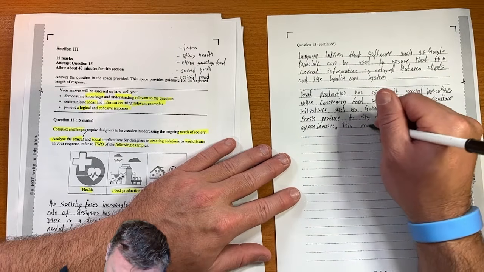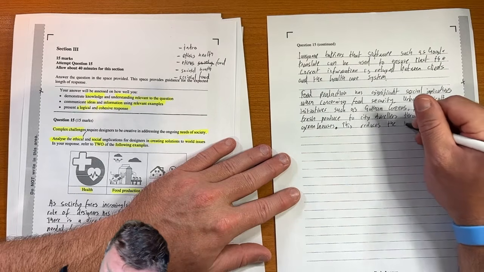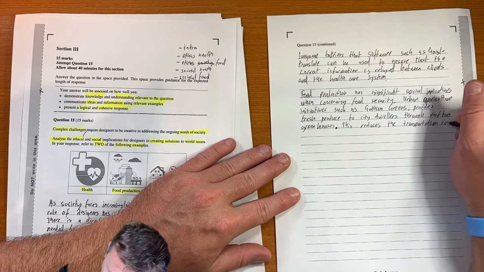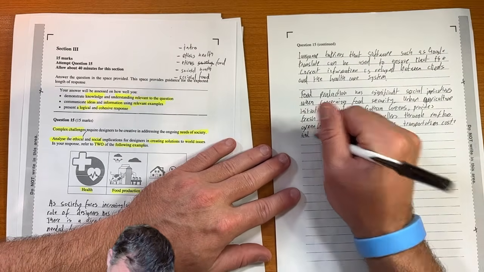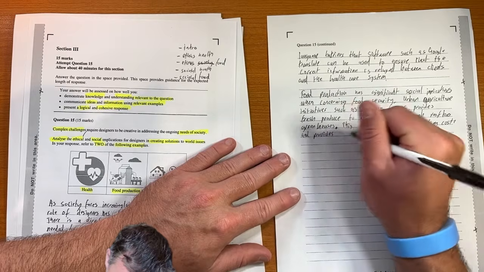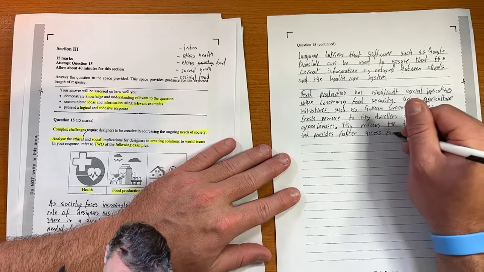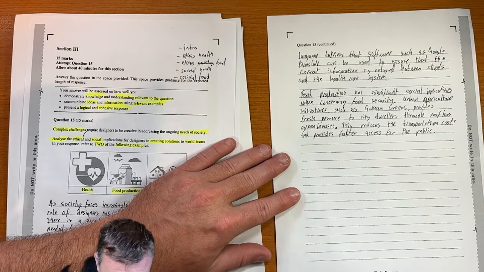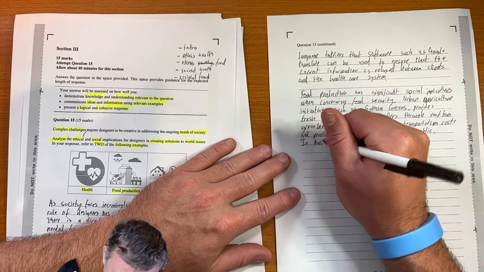This reduces transportation costs and provides faster access to the public in Australia.